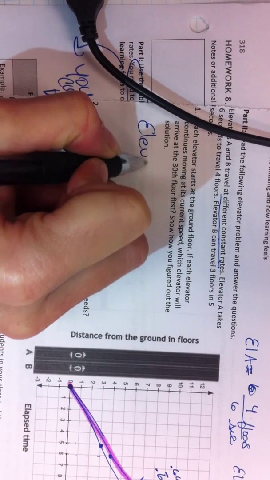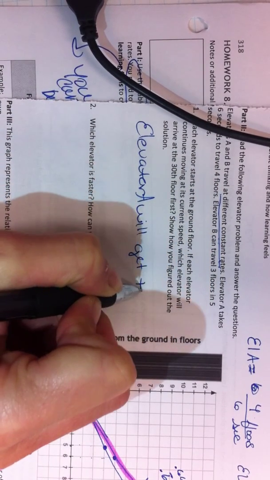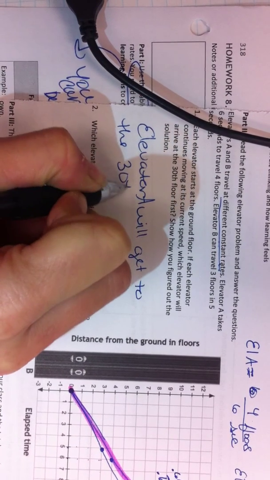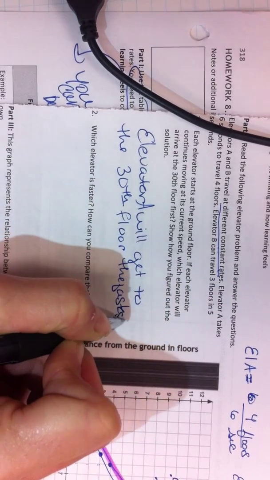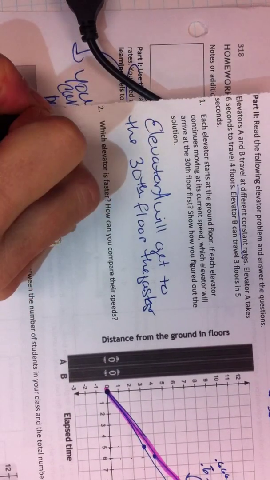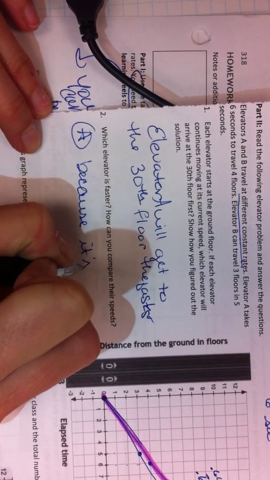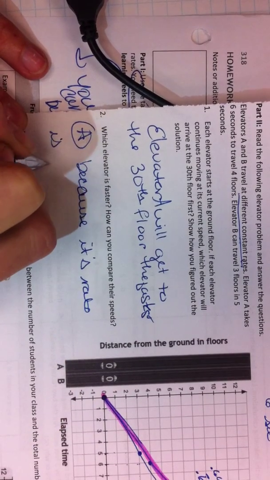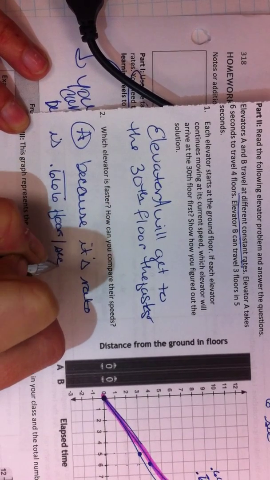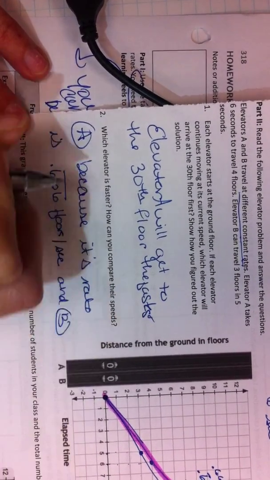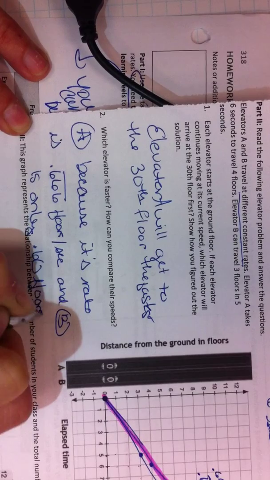So elevator A will get to the 30th floor the fastest. Well, which elevator's faster? We just figured that out. A, because its rate is 0.666 repeating floors per second, and elevator B is only 0.60 floors per second.